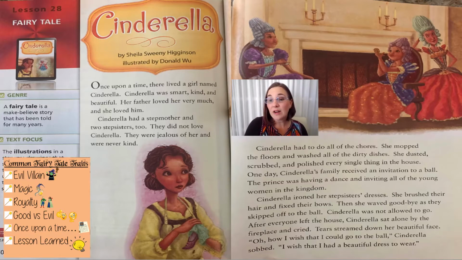Cinderella is a story that a lot of people are very familiar with. It's in books and it's in movies, and today we get to read about it in our Journeys text. One common idea that we can find in fairy tales is the idea of people being treated unfairly, and we're going to see that in Cinderella.